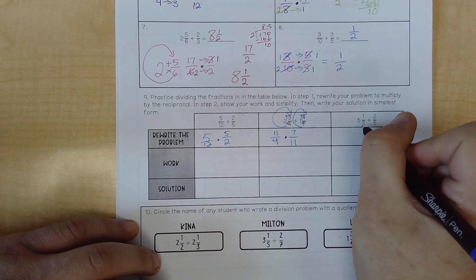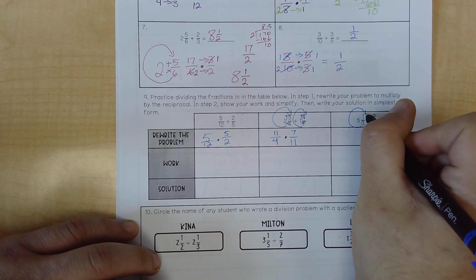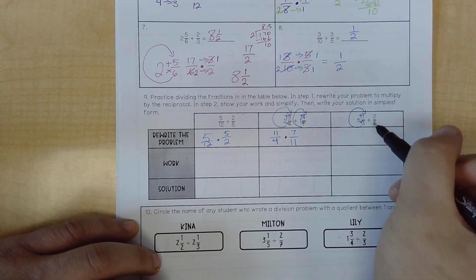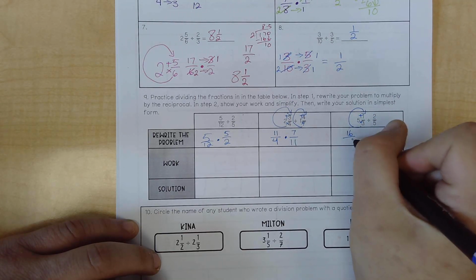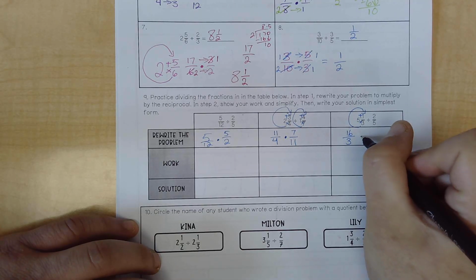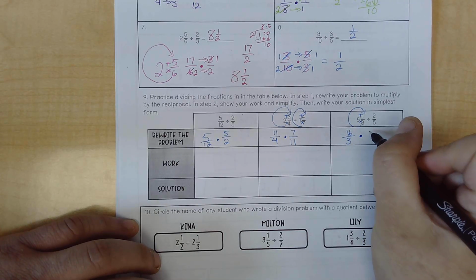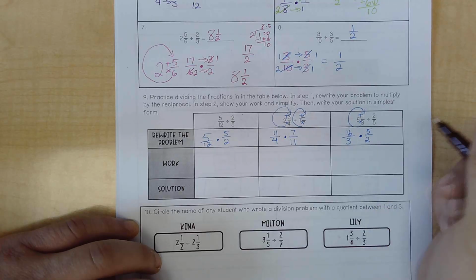If I set this one up, I have to walk around Texas. 3 times 5 is 15, plus 1 is 16. This will be 16 over 3. We keep that, change to multiplication, and flip to the reciprocal.